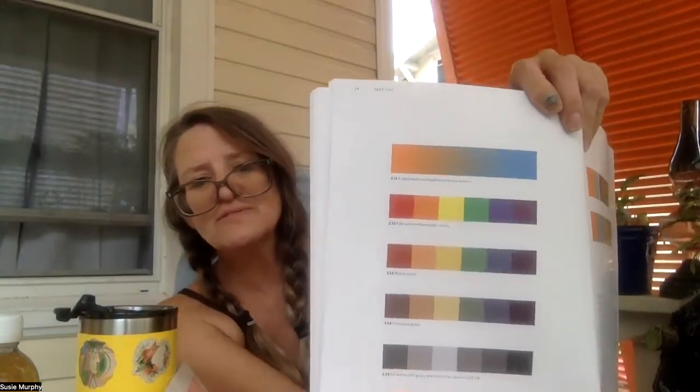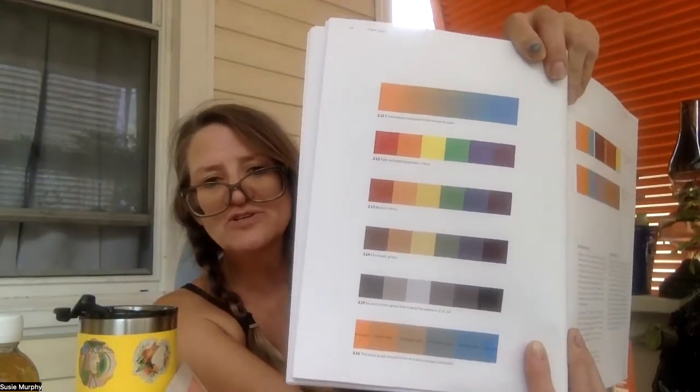You can intermix blue and orange. So pure orange can be mixed with pure blue to create a continuum. So these are all different continuums of different saturation levels.